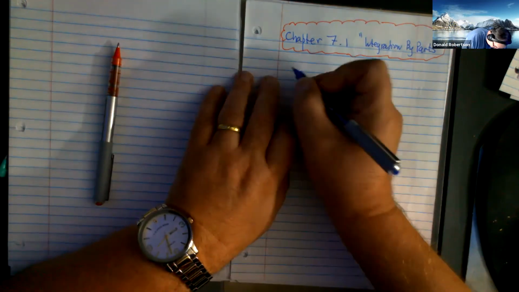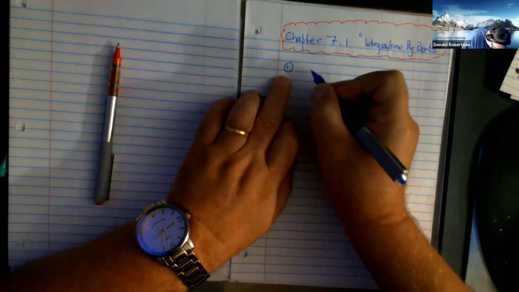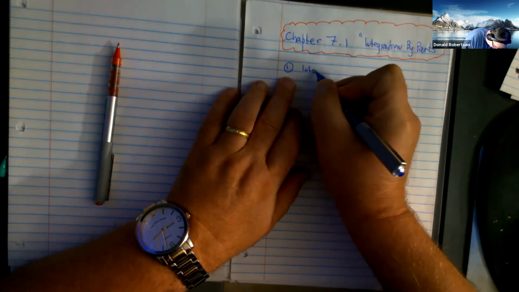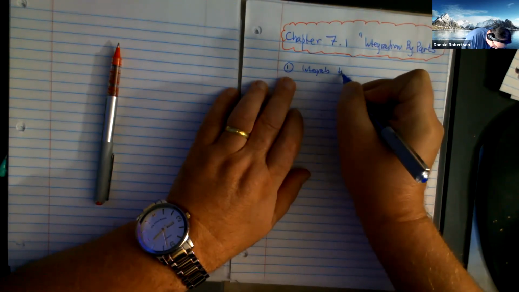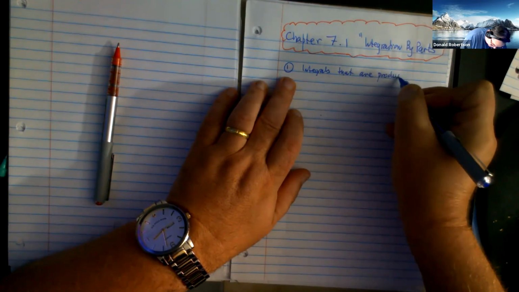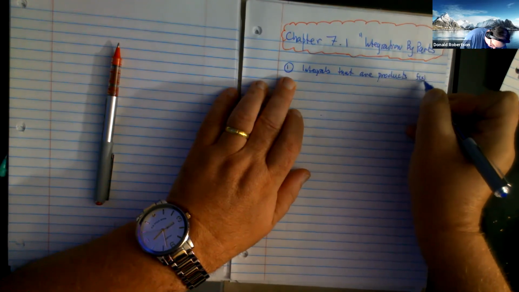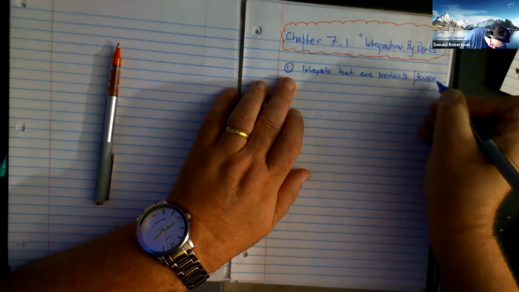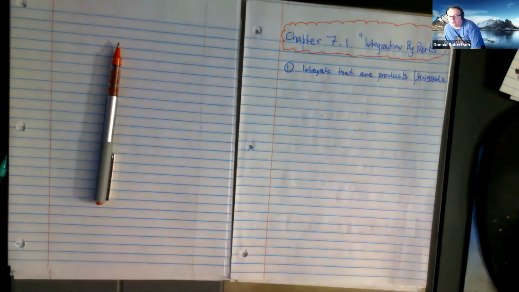After that chunk, I would say even more importantly was u-subs. Aren't u-subs really good at finding integrals of really difficult things? Integration by parts is going to allow us to find these two kinds of integrals. The first kind is integrals that are products. So we're basically going to be looking at integrals that are made up of two things multiplied together.